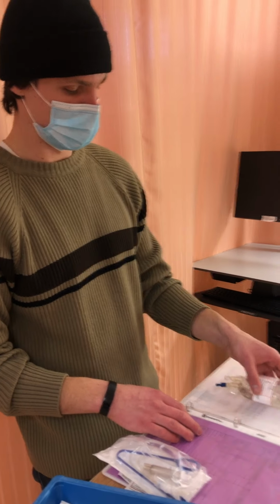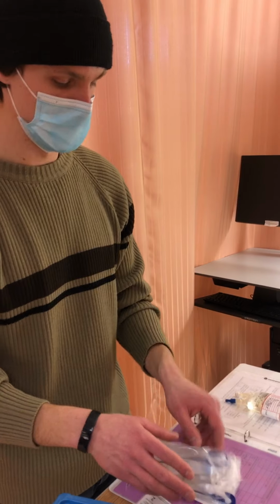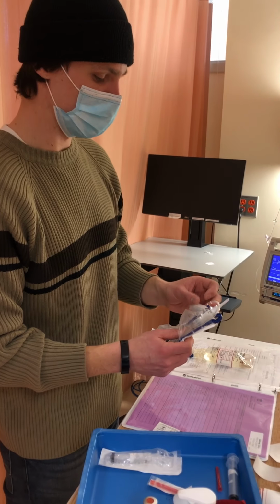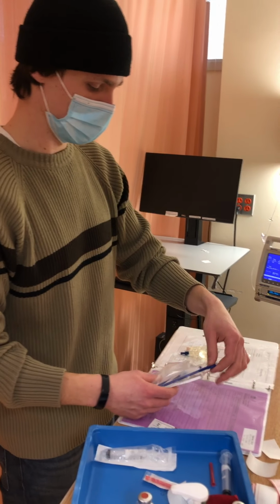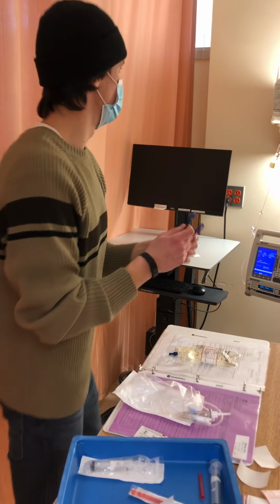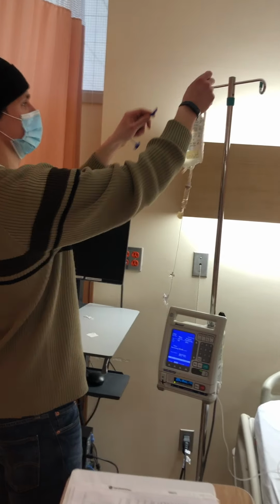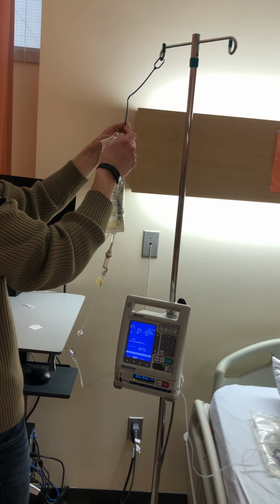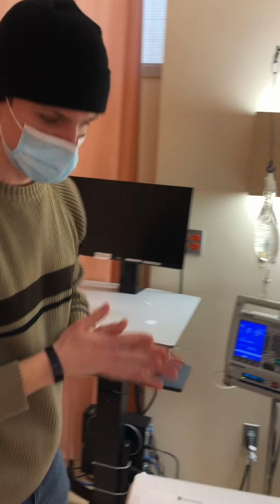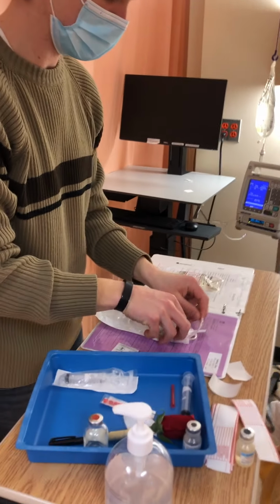So now I can go ahead and set up my tubing here. So I'm going to perform hand hygiene. And normally with these, actually, I'm going to drop the primary here, just lower it, and perform hand hygiene. And now usually these spears have a cap on them, but they don't right now.